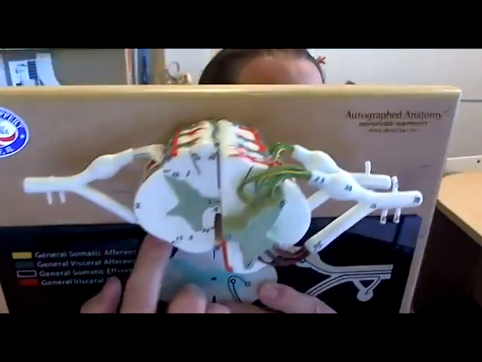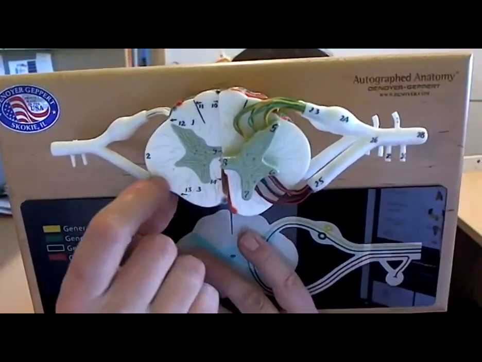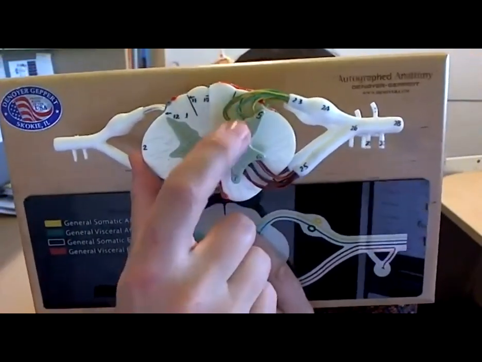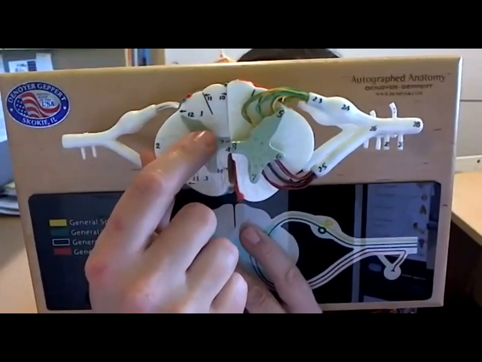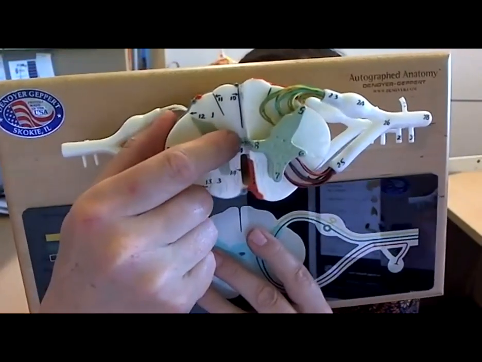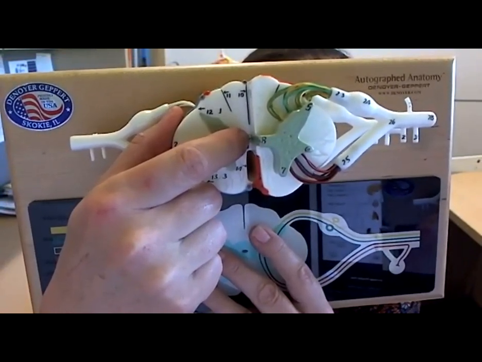So up here, all of this that is white is going to be the white matter. And then this greenish gray butterfly looking structure, that's going to be the gray matter. Then there is a hole right here in the middle of that gray matter. That is going to be the central canal.